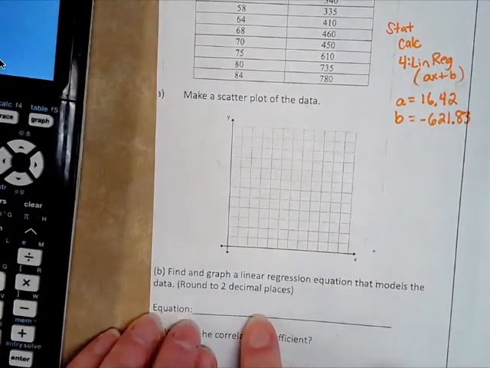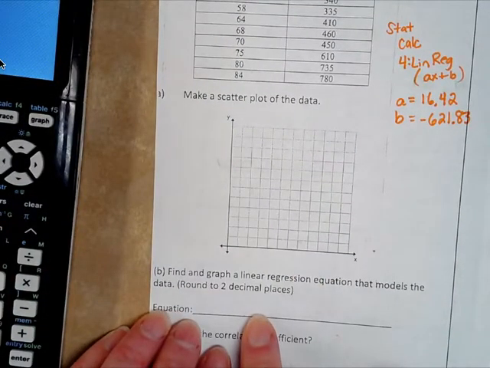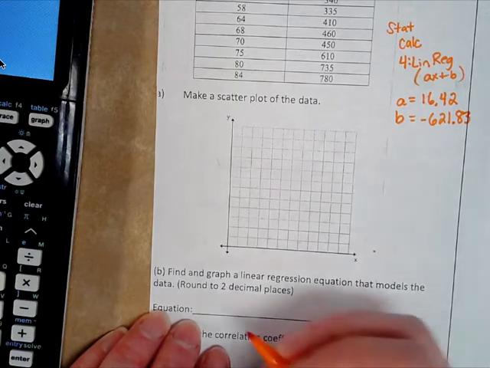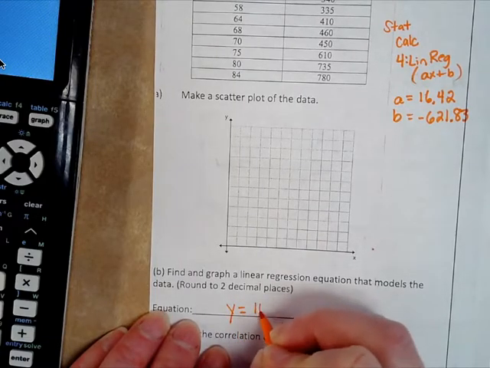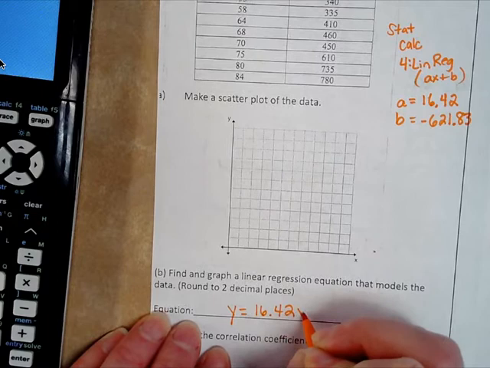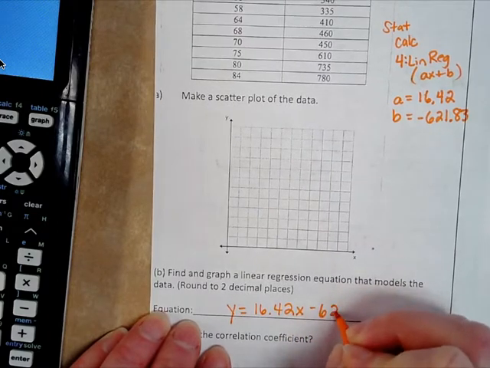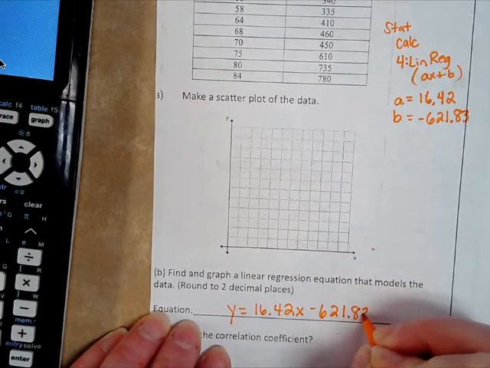So let's go ahead and write our equation down here. So it's AX plus B or MX plus B. So y equals 16.42x minus 621.83.